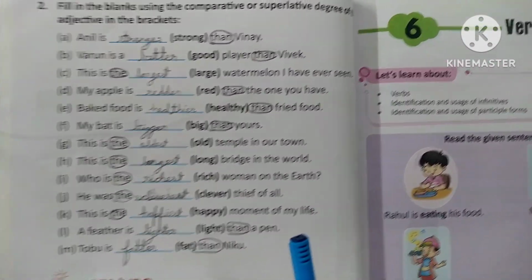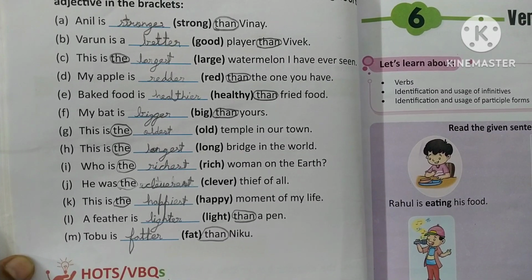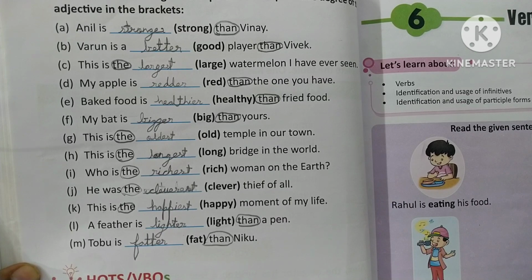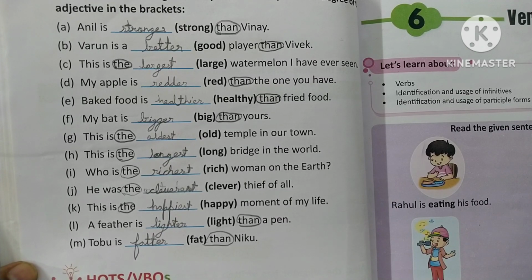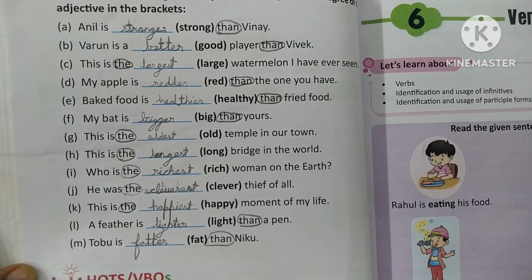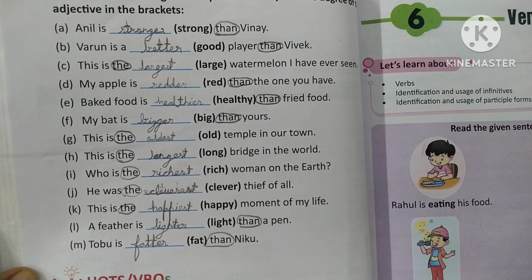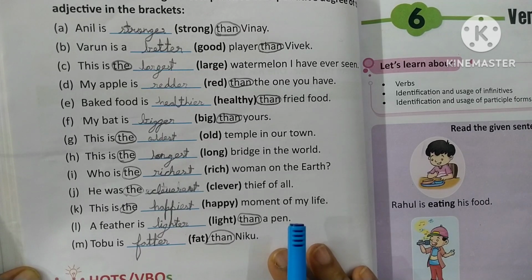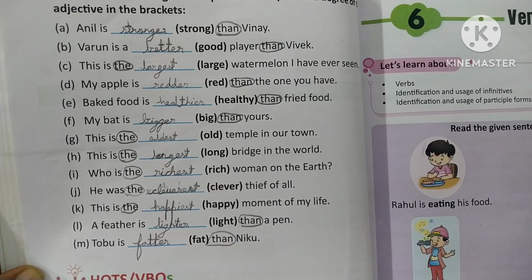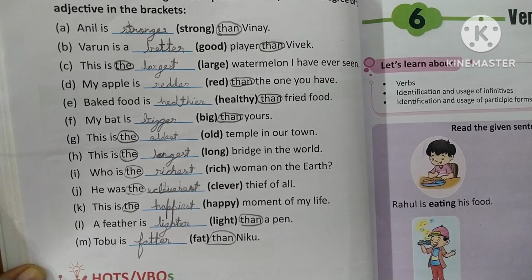Next, we have come to the end of this chapter. I hope that you have understood the basic fundamentals of how to understand adjectives, how to identify the different kinds of adjectives, and how to compare the degrees of comparison of adjectives. I have in a separate video solved all the worksheets of this book for you. Please understand this and then go through that worksheet which has been solved with explanation. Then you will find it easier.